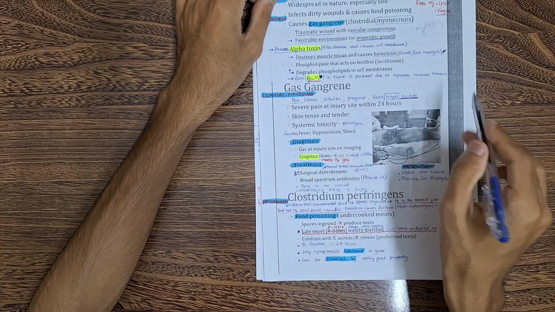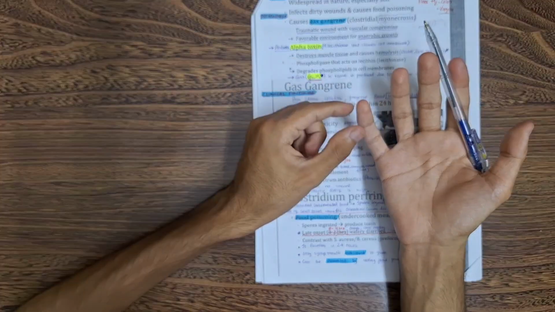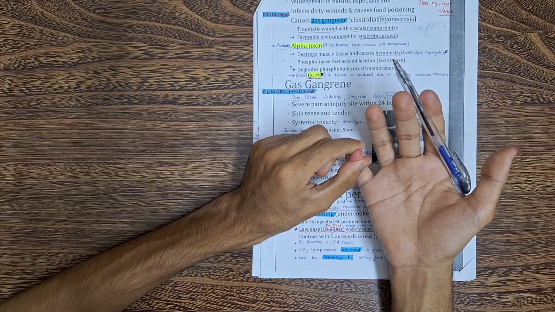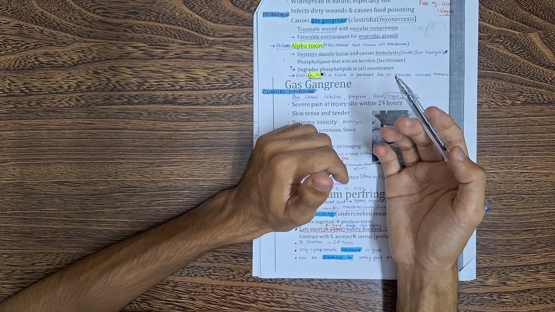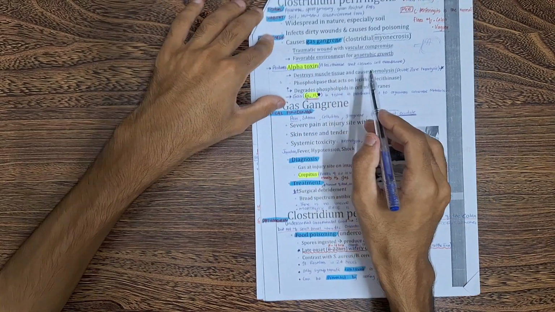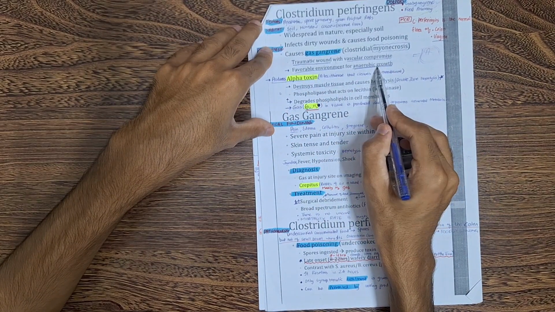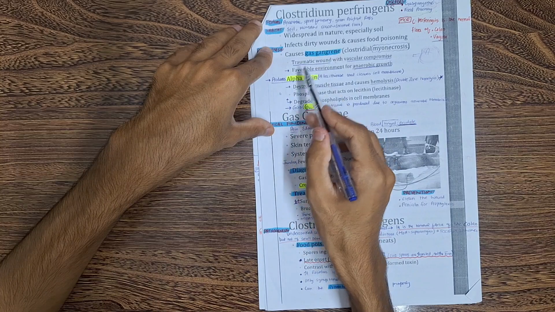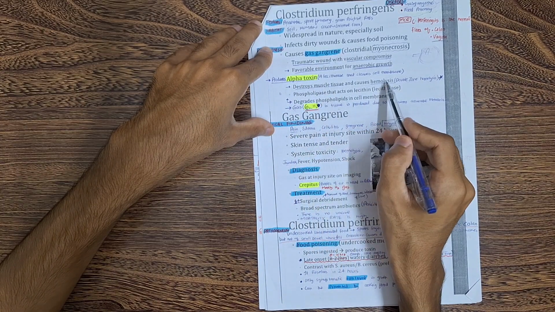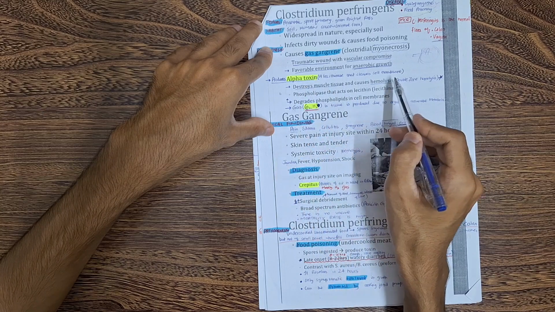To summarize gas gangrene, you have to remember that it is transmitted via wounds, major wounds, not a normal wound, due to which vascular compromise is occurring, the area of avascular necrosis is present, due to which an anaerobic environment has been developed. This anaerobic growth occurs, leading to the development of alpha toxin. Alpha toxin destroys the muscle tissue and the RBCs, leading to myonecrosis and hemolysis.